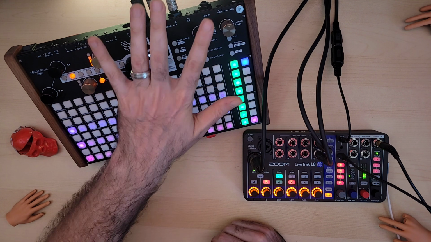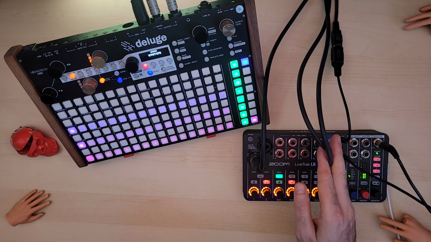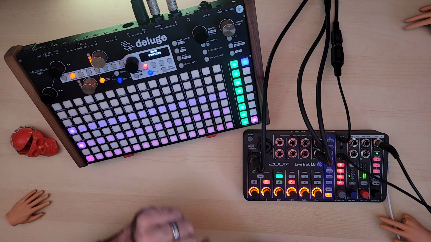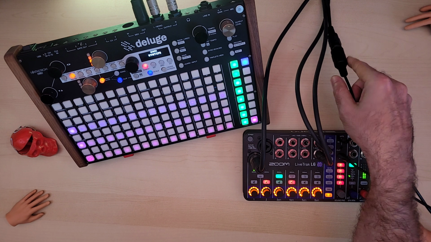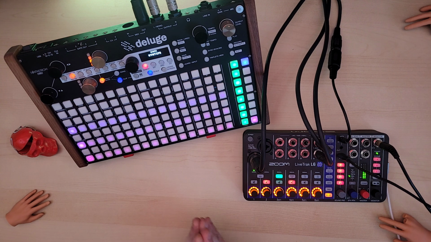To start, I've got the audio output from the Deluge going into channel 6 on the L6, and the Deluge MIDI out is connected to the MIDI in on the L6 via this Type A MIDI dongle. Now we can take a look at the L6 editor to see what parameters we can control via MIDI CCs and also change those assignments if we want.